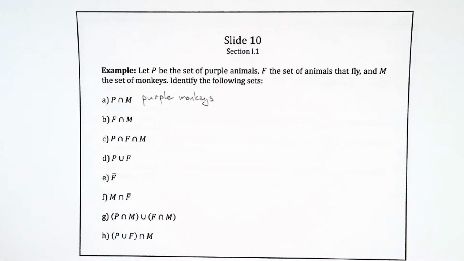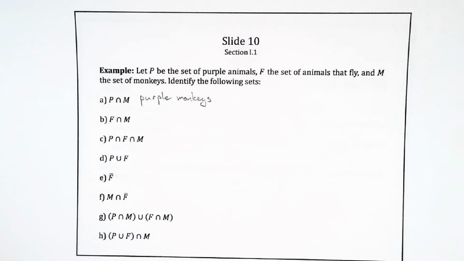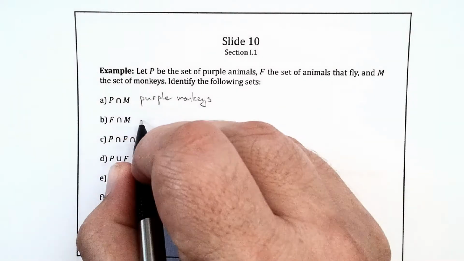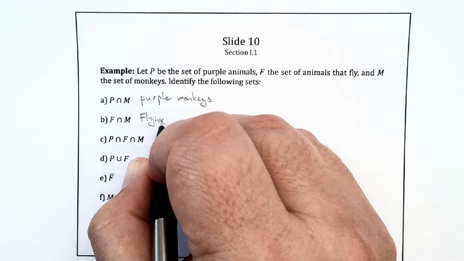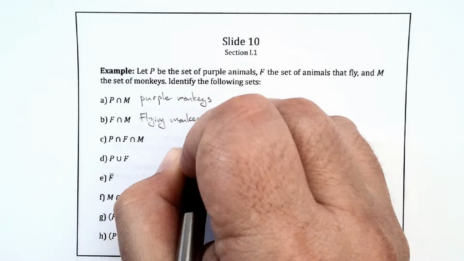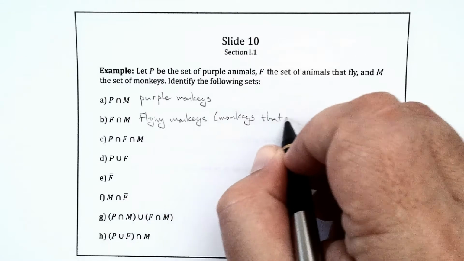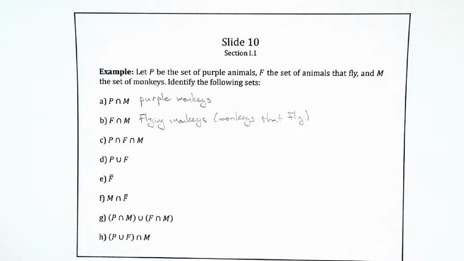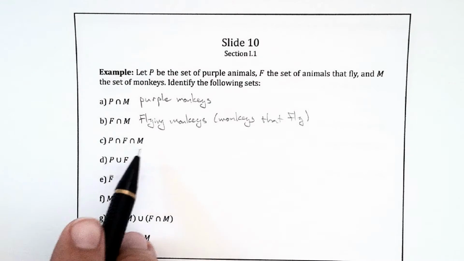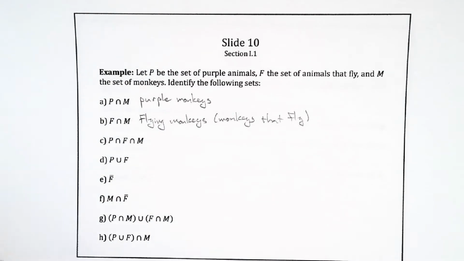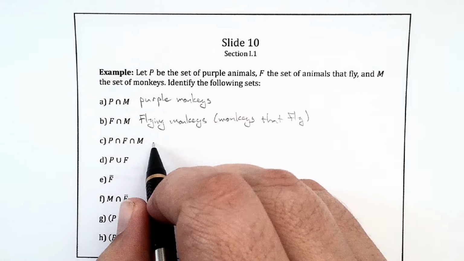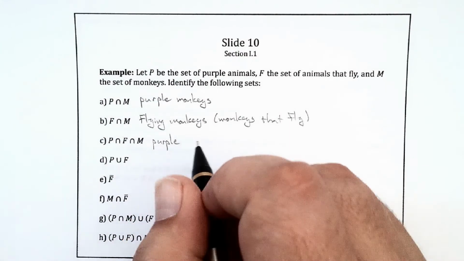Okay, F intersect M. F is the set of flying animals and M is the set of monkeys. So we could describe this as the set of flying monkeys. Or you could also say monkeys that fly, the same thing. Usually there are many different ways to put these into words. Okay, third, P intersect F intersect M. So this is the set of things that belong to all three at once. They're purple, they fly, and they're monkeys. So this would be purple flying monkeys.